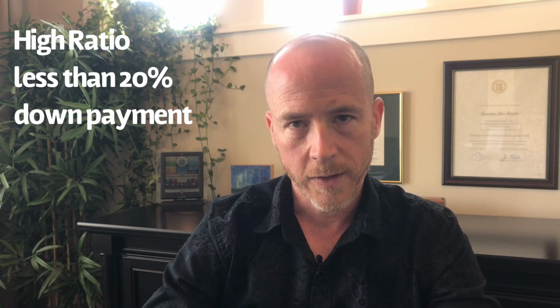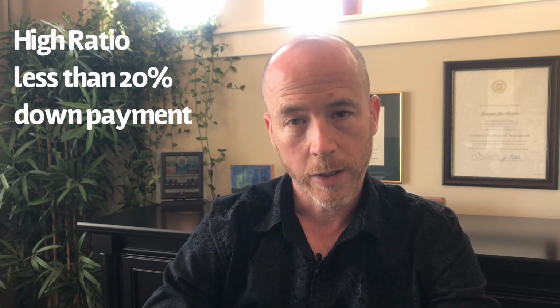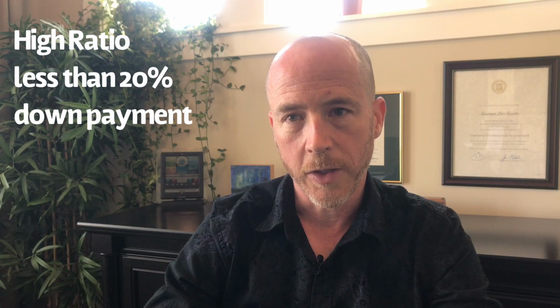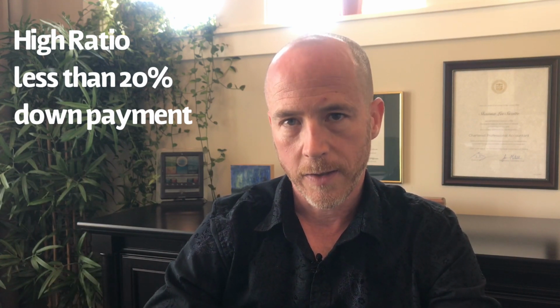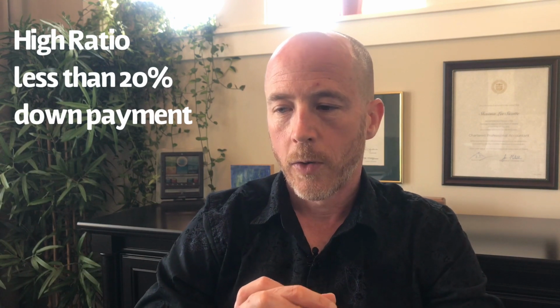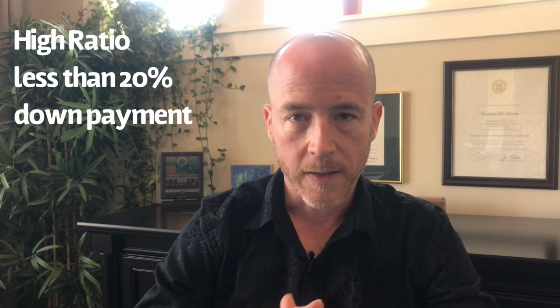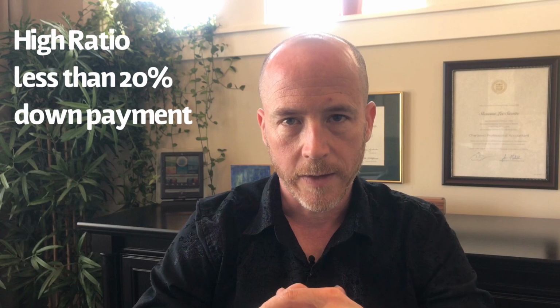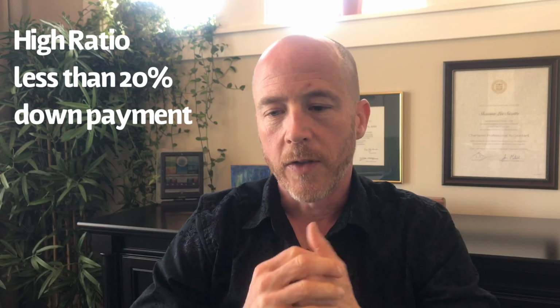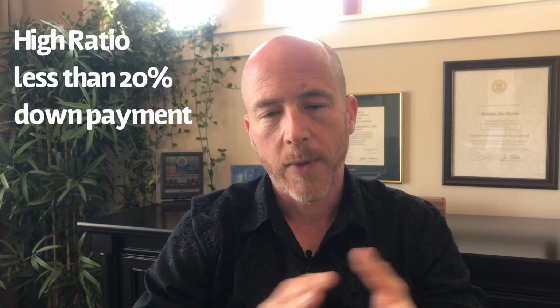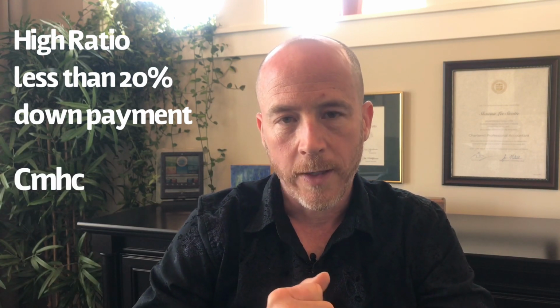And at 20%, they either aren't getting default insurance because they don't have to, or the lender will still get the insurance, but they'll back-insure it. They'll insure it themselves and cover that cost. And that's in most cases. In some cases, they still want you to pay it, and we would have to have that discussion. So default insurance, a lot of people know it as CMHC. That's the Crown Corporation, Canada Mortgage and Housing Corporation. That's one of the insurers. The other two are Genworth and Canada Guaranty.